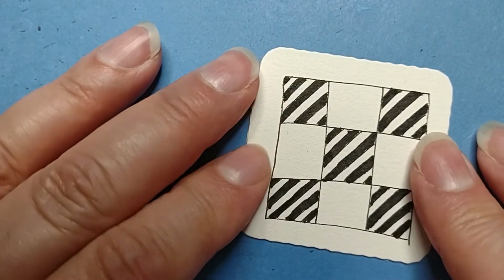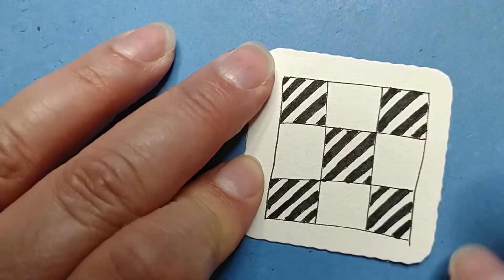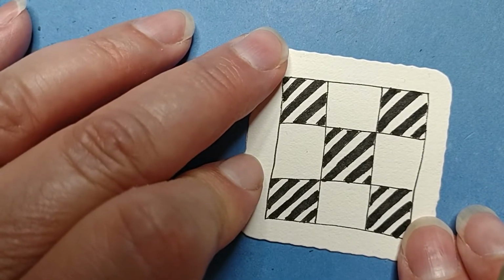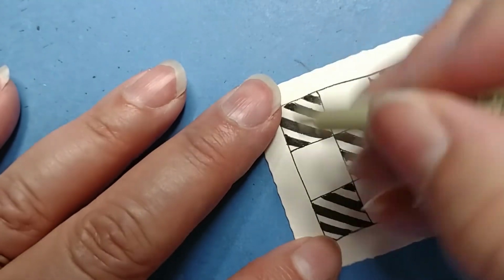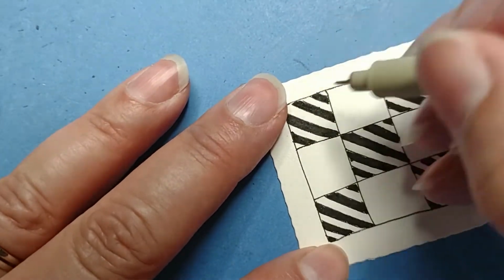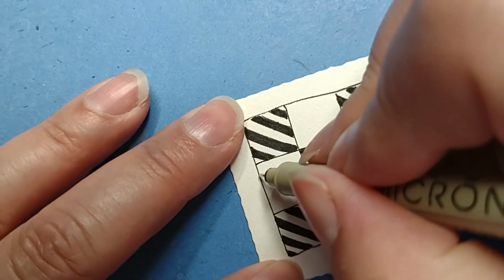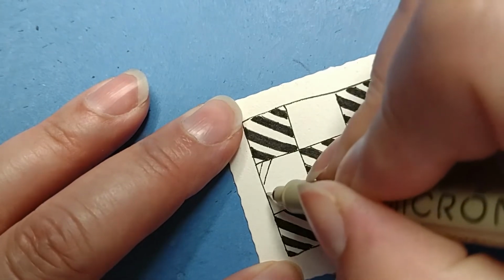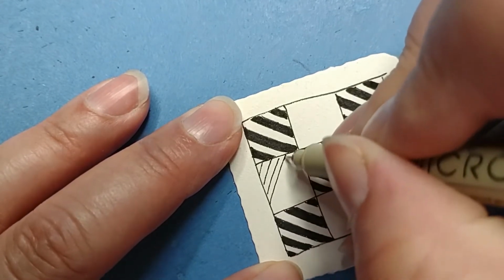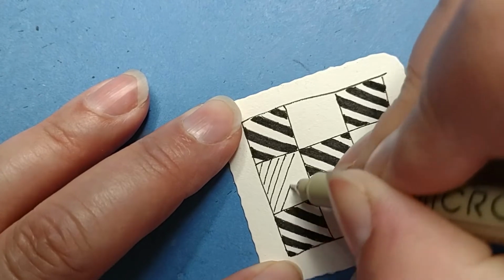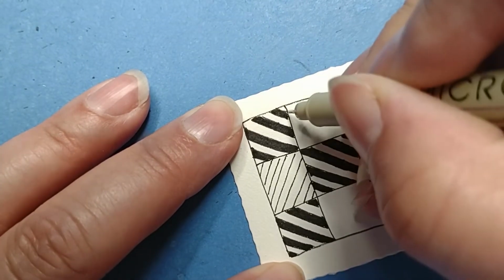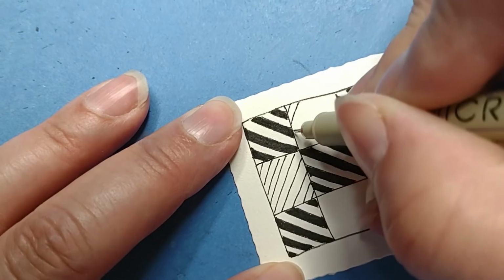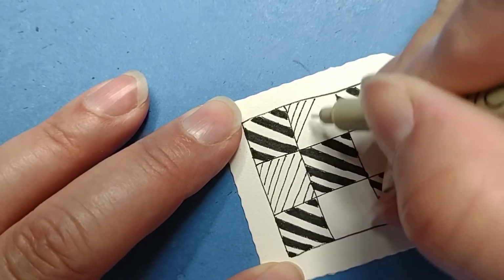All right, so once you have your stripes and then filled in whichever ones you want to fill in, we're going to do the empty squares, and we're going to do diagonals in the opposite direction, not worrying about anything. I am just drawing lines. I am not looking. I'm saying this because I'm telling myself at the same time it's okay. Don't even try to line anything up. Just draw them. It's okay.